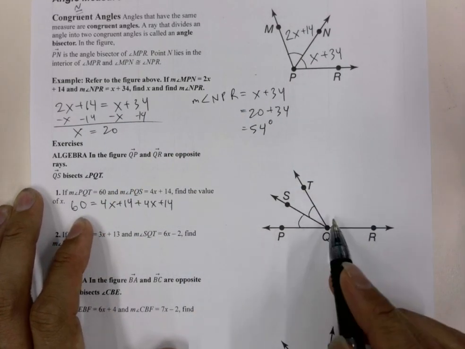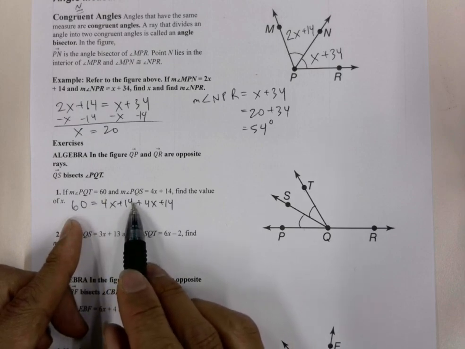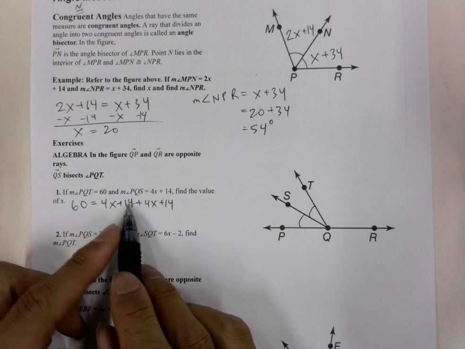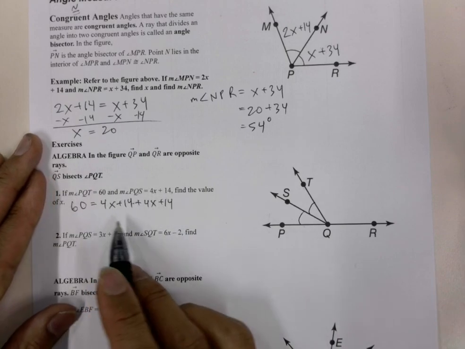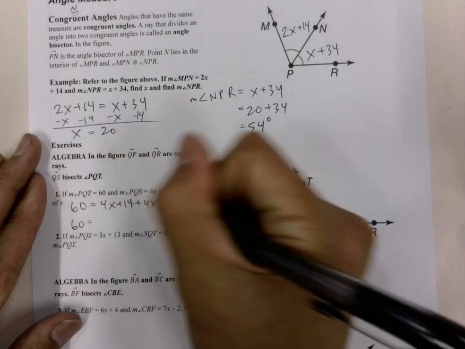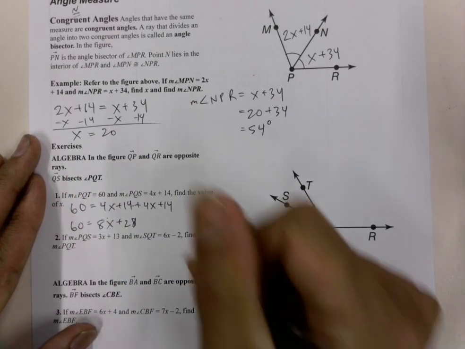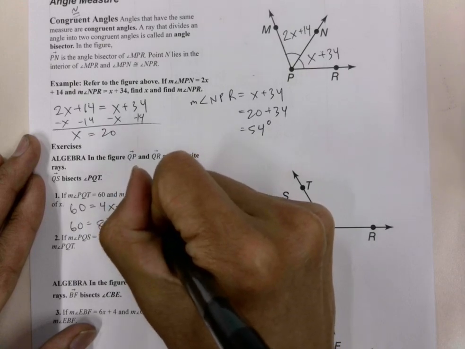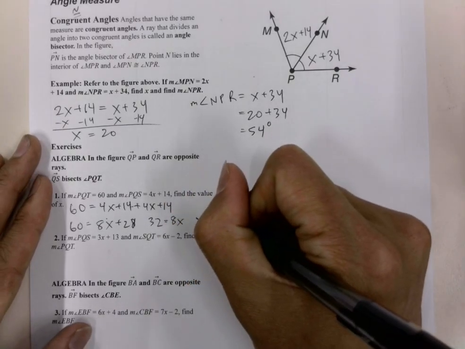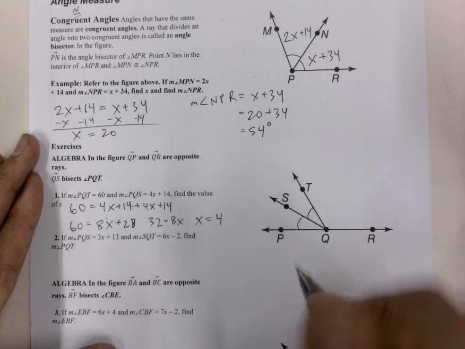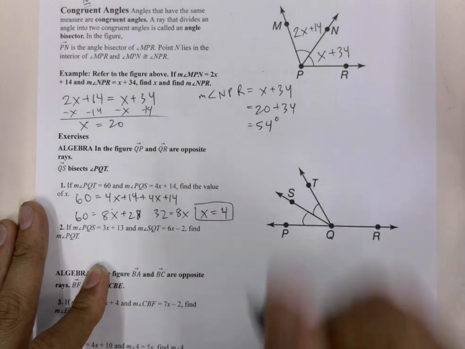And there's different ways you could set up this problem. You can go ahead and say 2 times parentheses 4x plus 14. You could also do 4x plus 14 equals 30, half of the entire measure. Or we could set it up this way. So now I'm going to combine my like terms, and I get 60 is equal to 8x plus 28. I subtract 28 from both sides, and I get 32 is equal to 8x. I divide both sides by 8, and I finally get x is equal to 4. So we found our value of x, and that's all they're looking for in this question. So we are done.